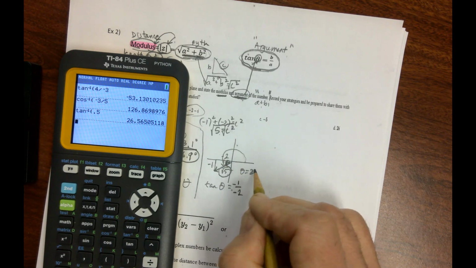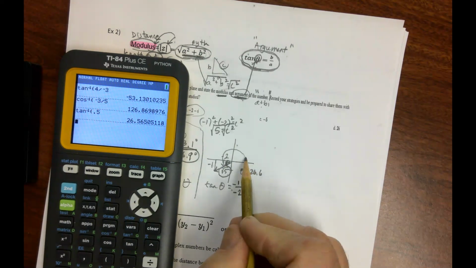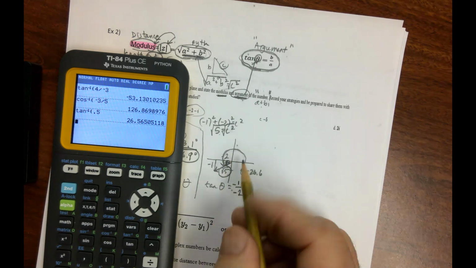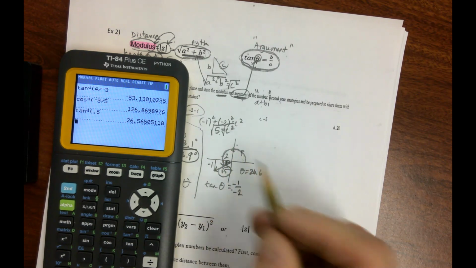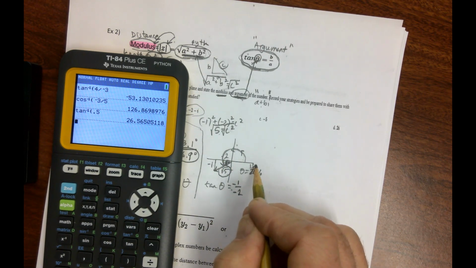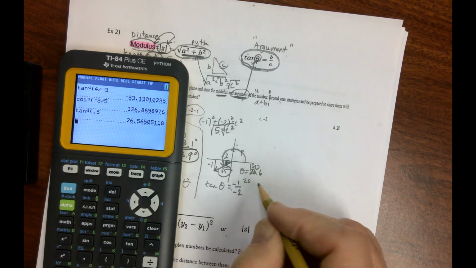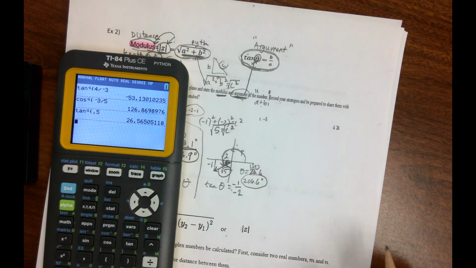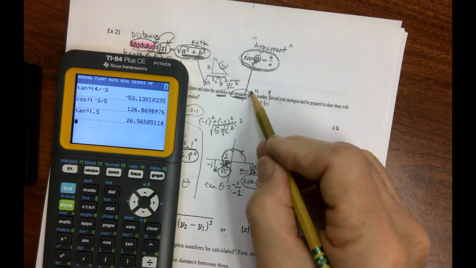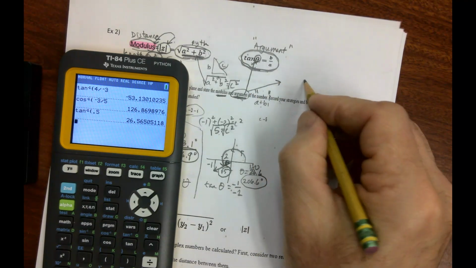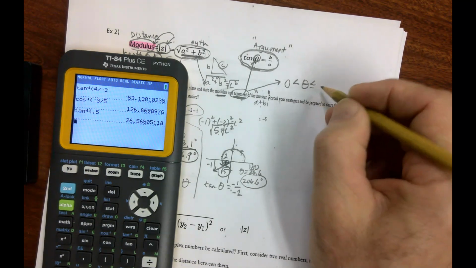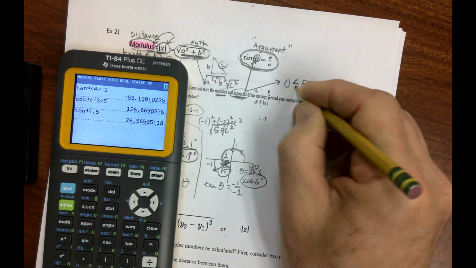So if that's 26.6, and I'm trying to figure out how far to spin the spinner in a positive direction, that's another thing I haven't said yet, I need to add 180 to that. So that'd be 206.6 degrees. And the one thing I need to really emphasize here is your argument is going to be greater than 0, less than or equal to 2 pi. They might flip this on us.